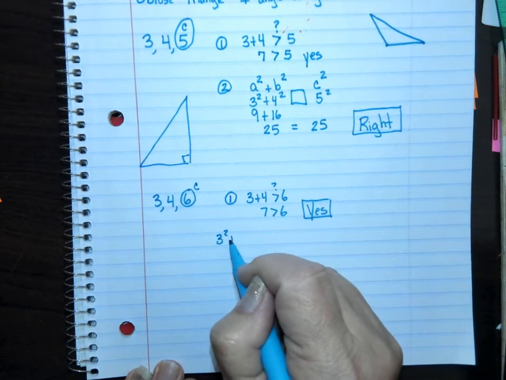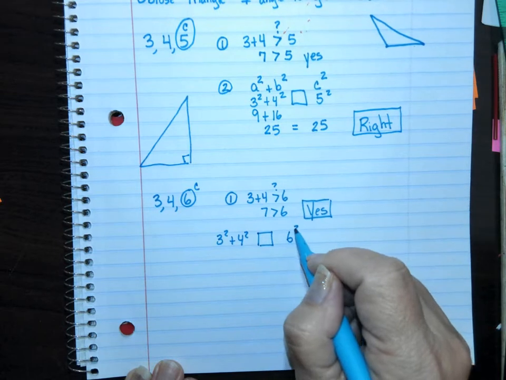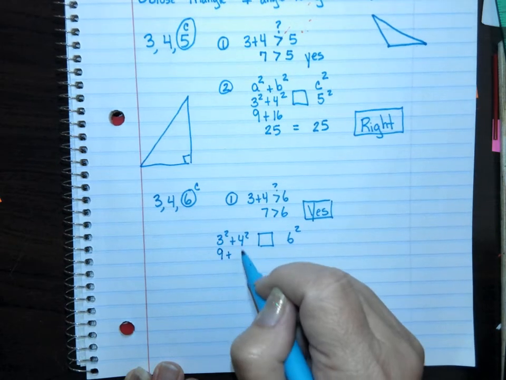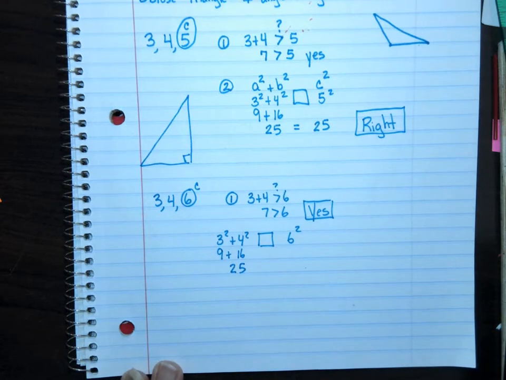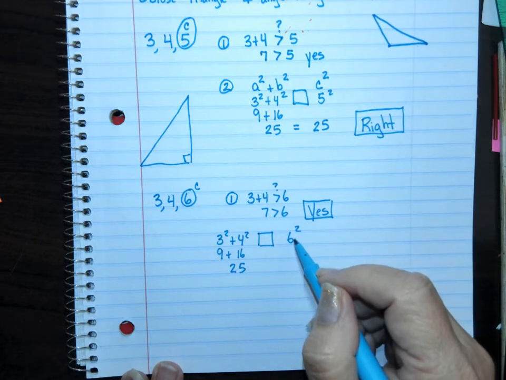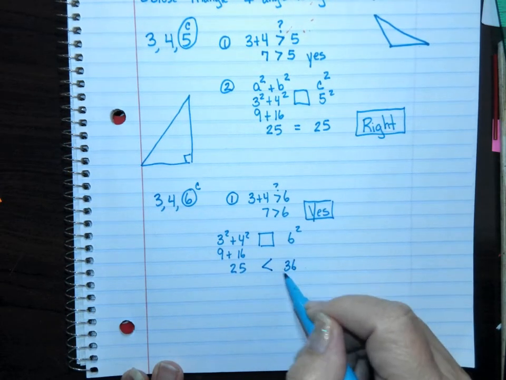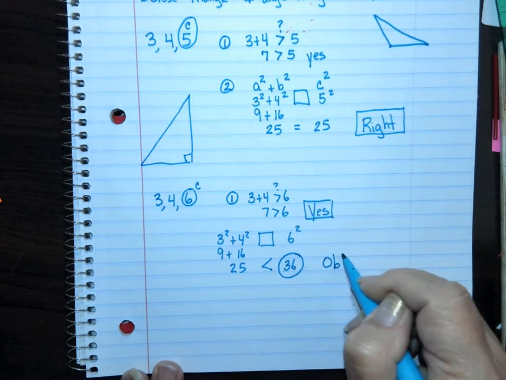So I'm going to do 3 squared plus 4 squared, and I'm comparing that with 6 squared. So 3 squared is 9, and 4 squared is 16, and that's 25. I'm going really fast because that's the same numbers as the other one. And then the 6 squared is 36. So this one is bigger. So this triangle is going to be obtuse.